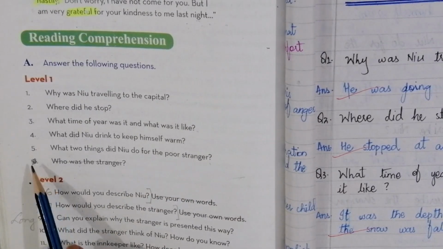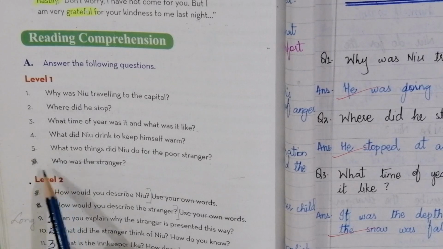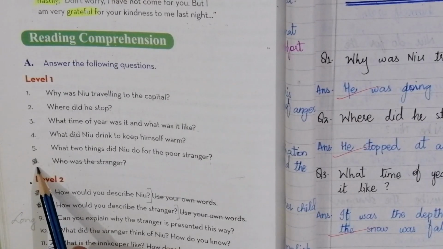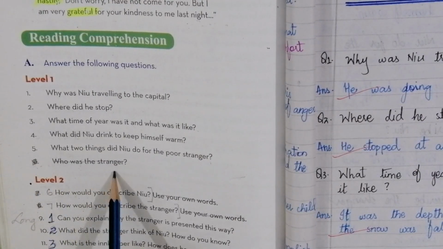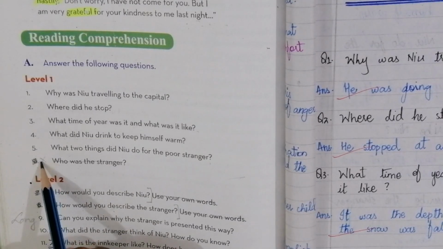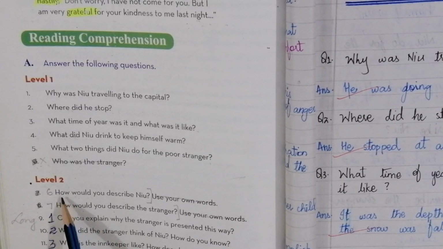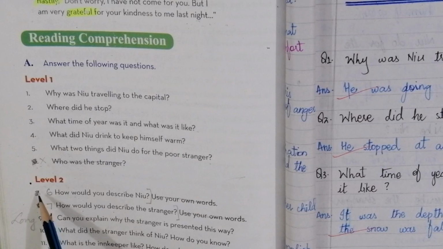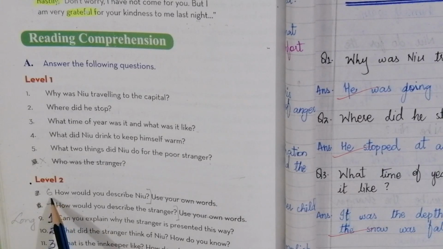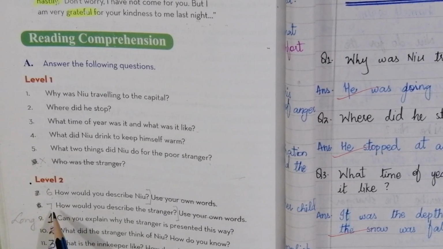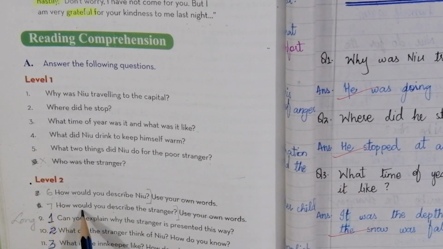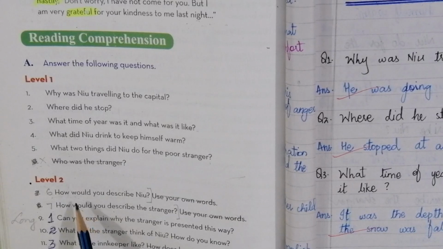Acha students, now you are not going to copy down question number 6, which is 6 in your book. We are going to cancel it, and now coming to level 2, we are going to continue our short. 7th is going to become 6 in your copy and 8th is going to become 7th in your copy. So now let's see how we are going to write down question number 6.